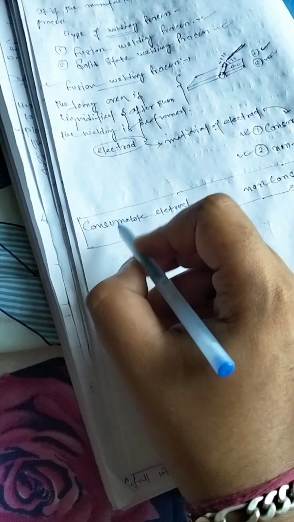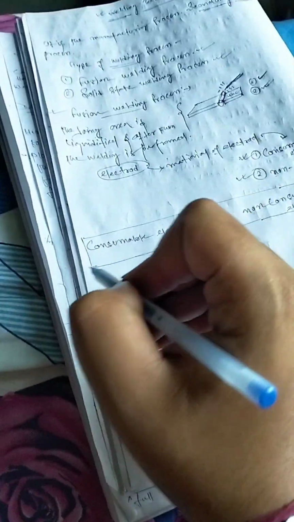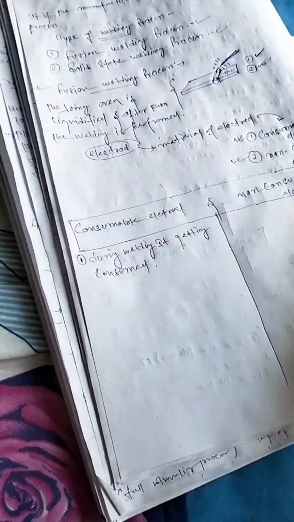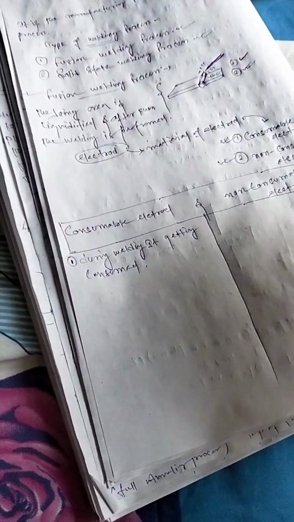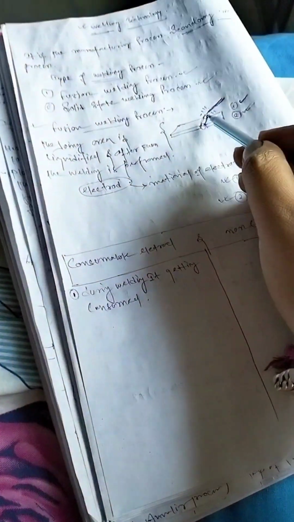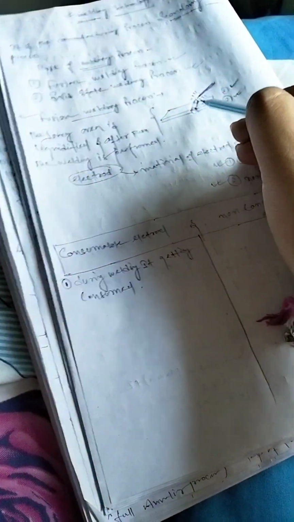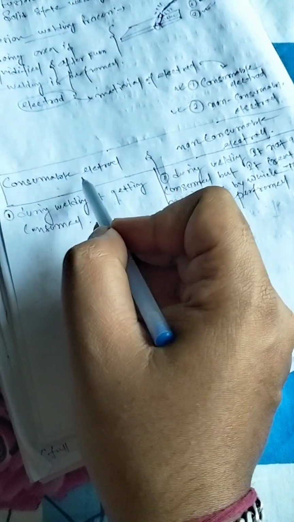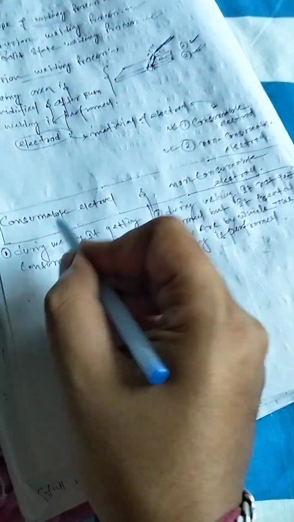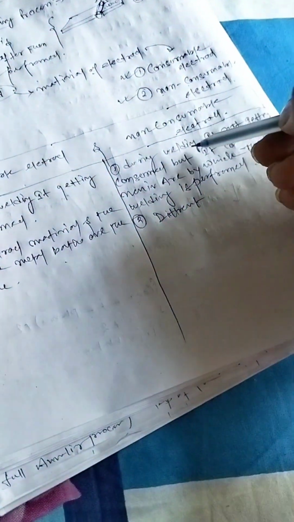During welding, the consumable electrode gets consumed, and the non-consumable electrode is not consumed; rather than being consumed, it produces the arc. Due to the arc, the base metal or junction is liquefied. The consumable electrode material is the same as the base metal material, and in the non-consumable electrode, the electrode material and the base metal are different from each other.